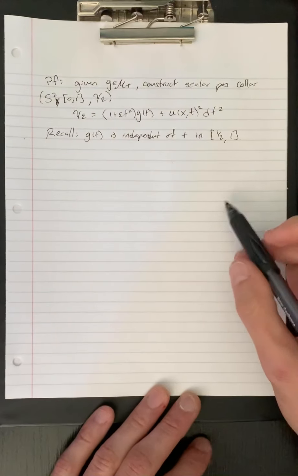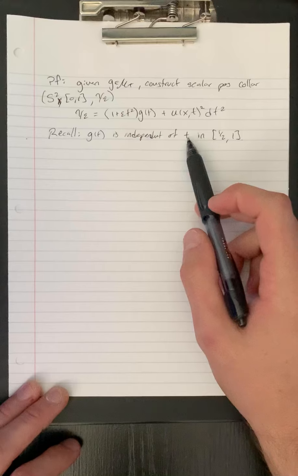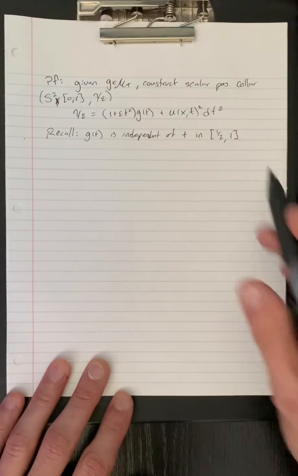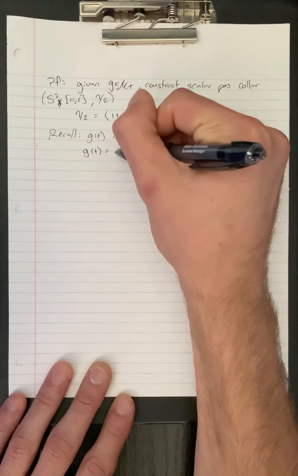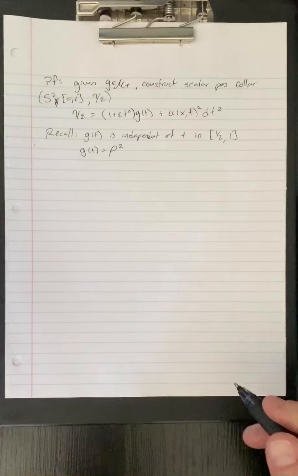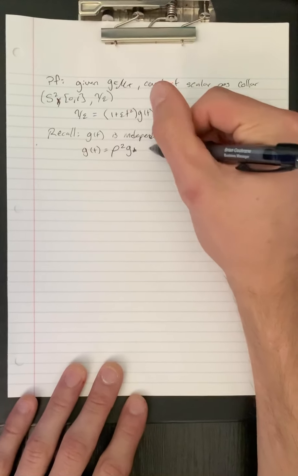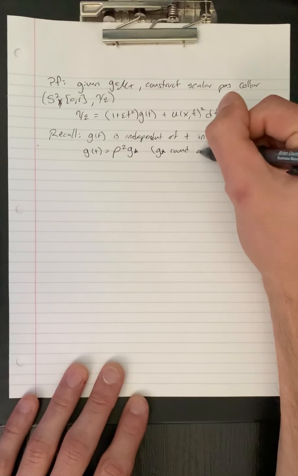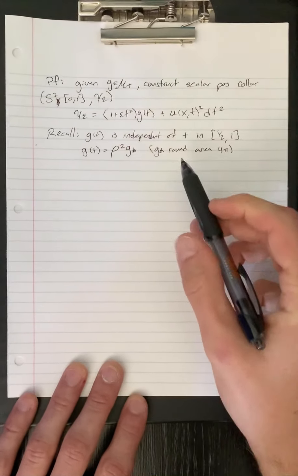And this was the whole point. We chose this auxiliary function, I think I called it alpha, to be constant on this half of the interval. And so we could say that g of t equals some rho squared times g star. And recall that g star is this round metric of area 4 pi that we've been using all along. We've fixed this the whole time.